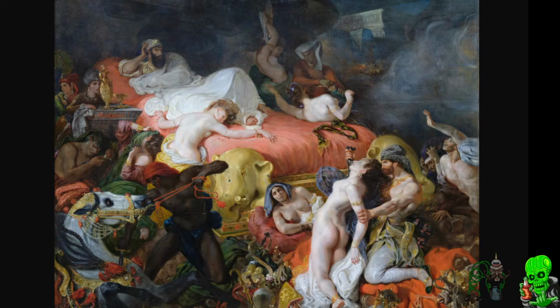Which is the Death of Sardanapalus. This was painted between 1826 and 1828. It's oil on canvas, measuring 154 by 95 inches, or 392 by 796 centimeters, and again currently in the Louvre. This was another major Salon painting.